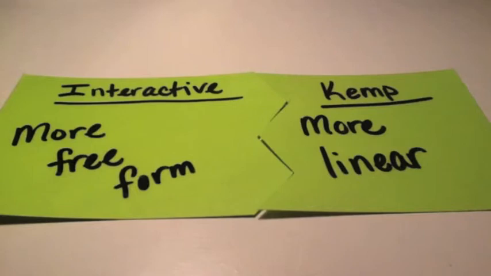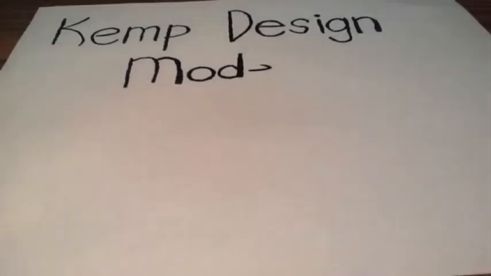The major difference is that the interactive model is more free-form, Kemp is more linear. What I found was that the similarities far outweigh the differences in these two models, and they could really be married together, taking pieces of both to make a very successful type of model. Most of the similarities are very interchangeable, and the only difference is that the interactive model tends to be more free-form and flexible than the Kemp model.